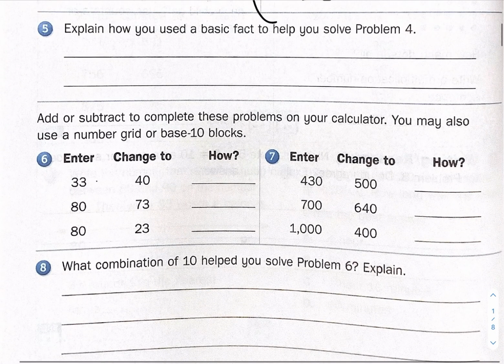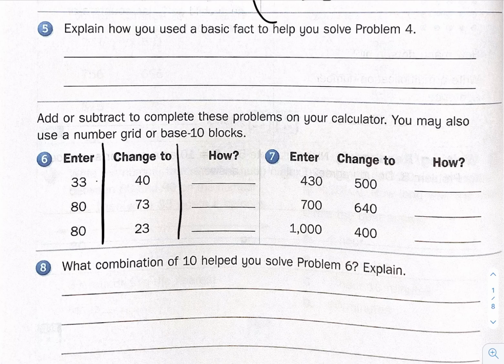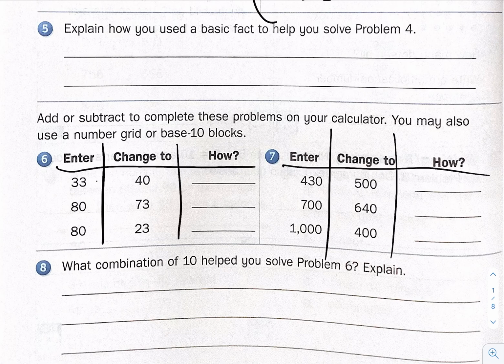Let's look at the instructions for 6, 7, and 8. Add or subtract to complete these problems on your calculator. You may use a number grid or base 10 blocks. So again, same thing we were doing earlier. Think of it like these change machines, like a number goes in and another one comes out. What is happening each time? Don't forget to use pluses or minuses depending on if the number is getting bigger or smaller.